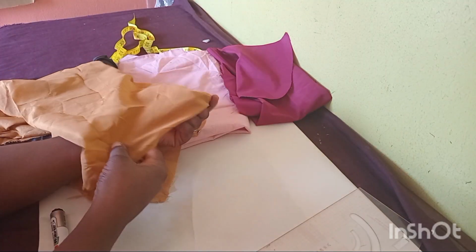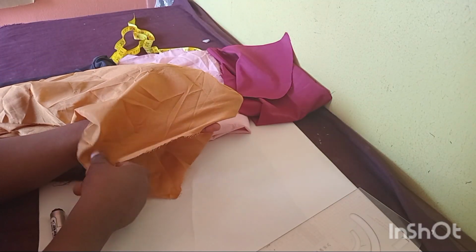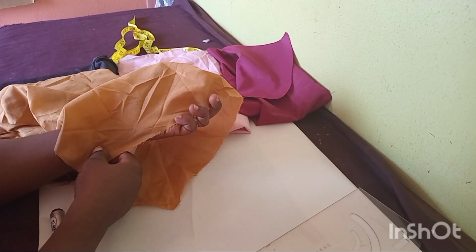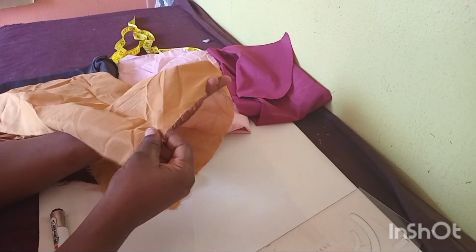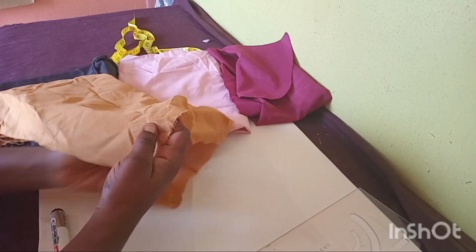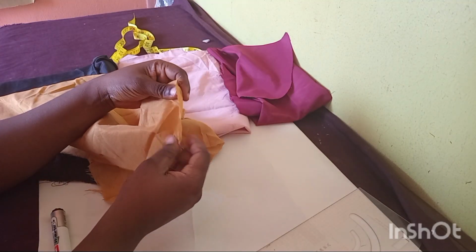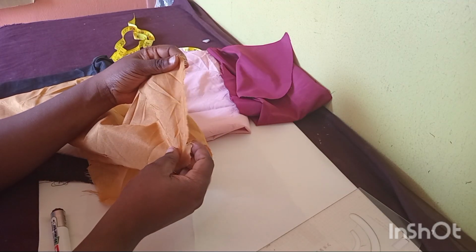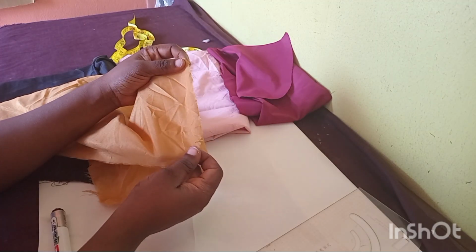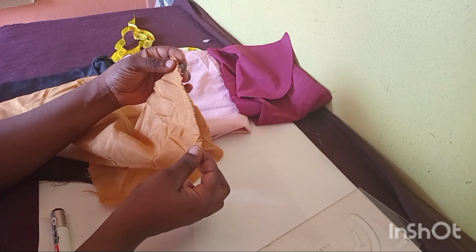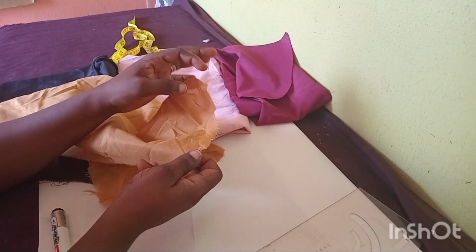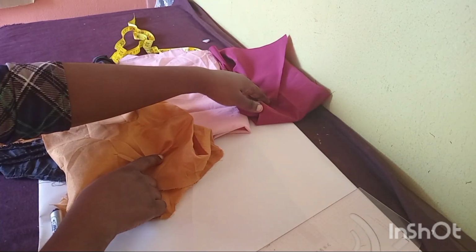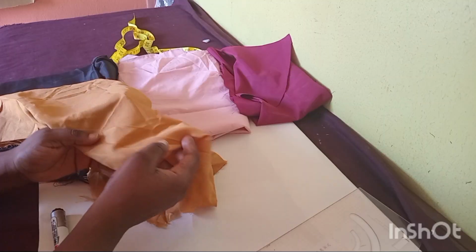We call this in Nigeria Aba lining. For those that are not in Nigeria, we call it China material, China lining. It's very, very light, like a polythene stuff. It's not pure cotton, and this is the cheapest lining you can find in Nigeria. But you cannot compare this with the other two. This is Aba lining or China.